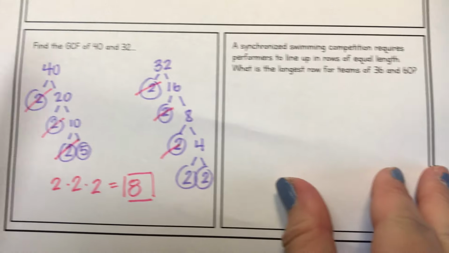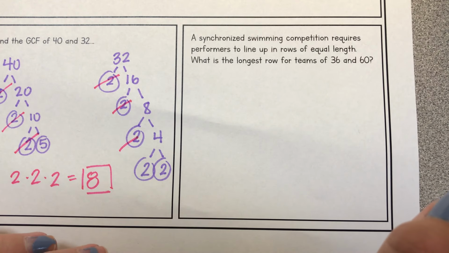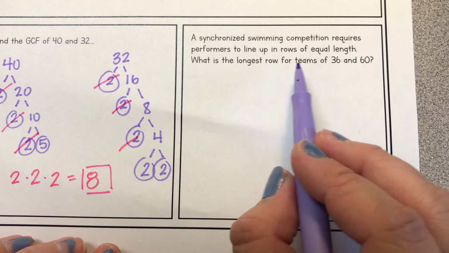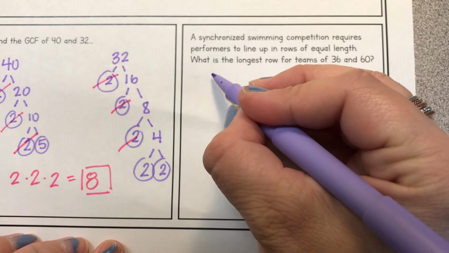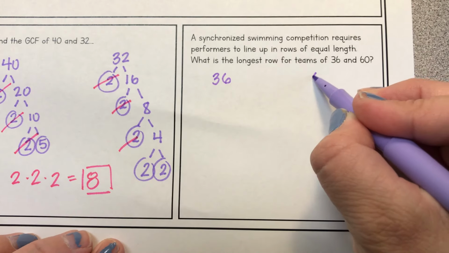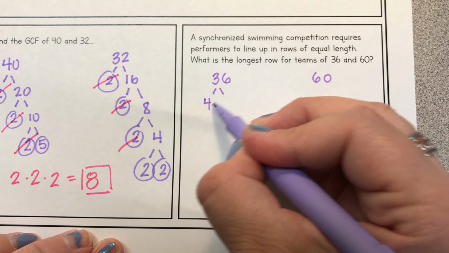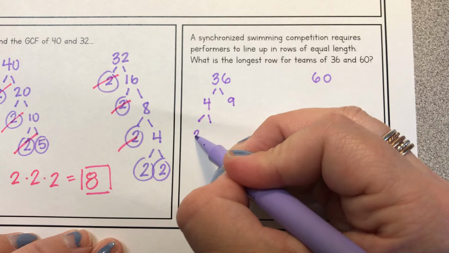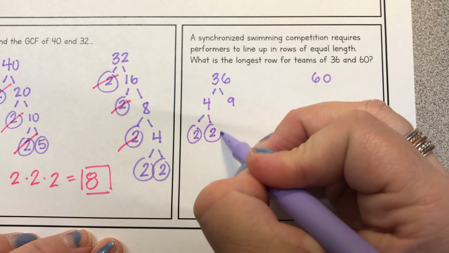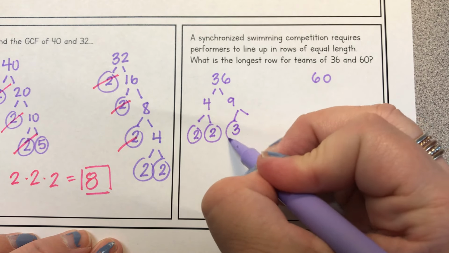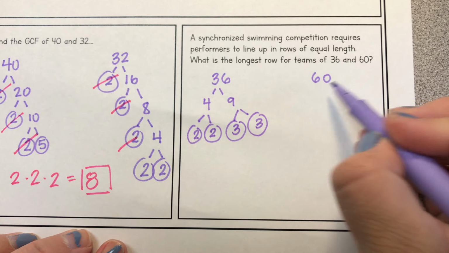On this one, it says a synchronized swimming competition requires performers to line up in rows of equal length. What is the longest row for teams of 36 and 60? So 36 is 4 times 9. 4 is 2 times 2, and 9 is 3 times 3.